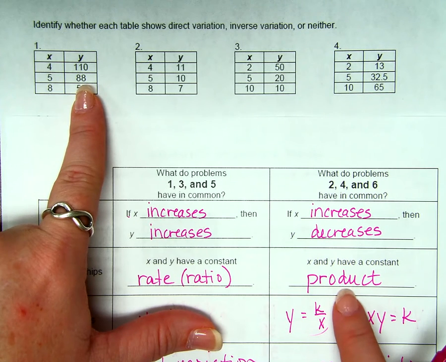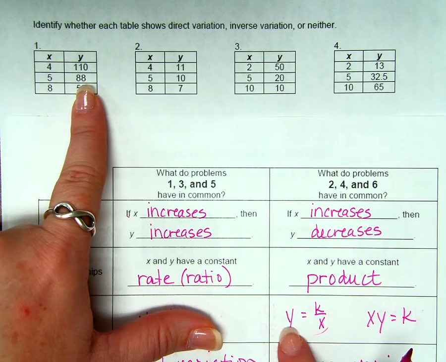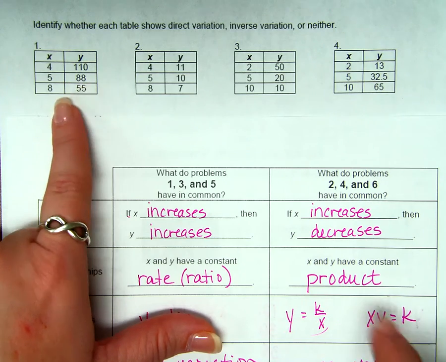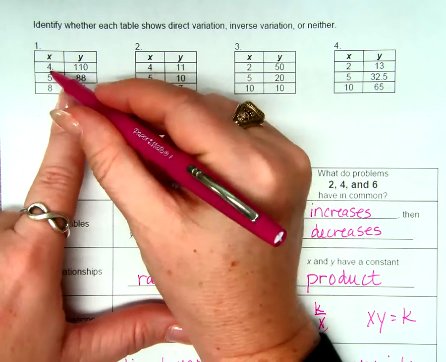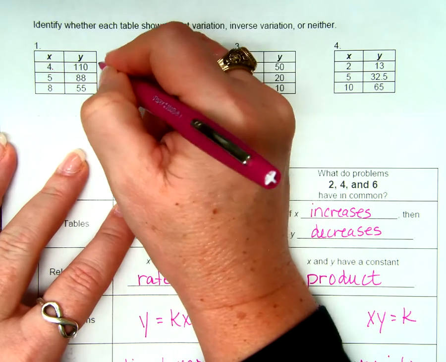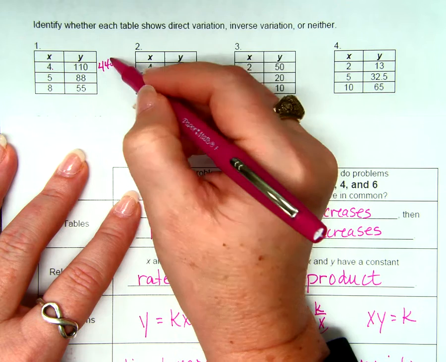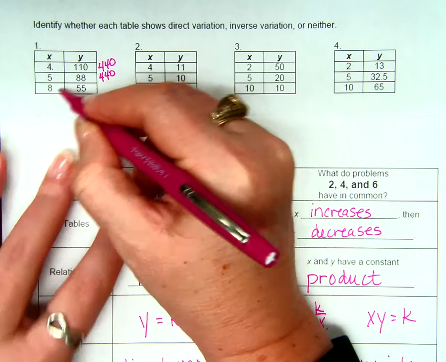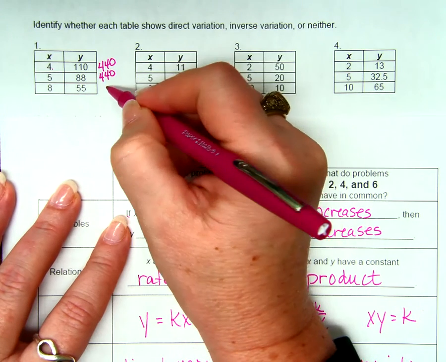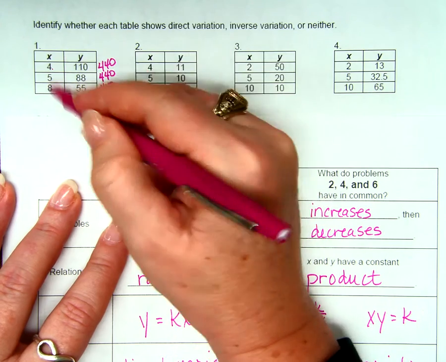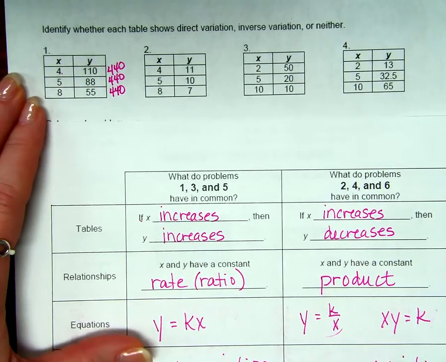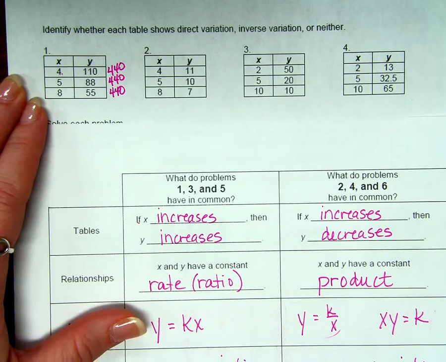It has to have a constant product. X times y have to equal the same thing. Well, what is x times y? What's 4 times 110? 440. What is 5 times 88? 440. What is 8 times 55? 440. So our guess is inverse because of how the numbers in the tables are acting.